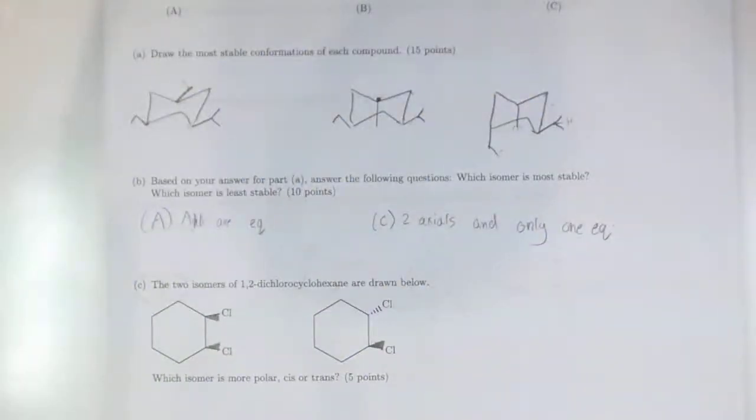Go ahead. Question. Is that a T-butyl or an isopropyl? It's an isopropyl. If there was one more methyl attached to it, it would have been a T-butyl. Okay, so isopropyl has sort of the same properties as the T-butyl? Yes. Okay. Any other questions?